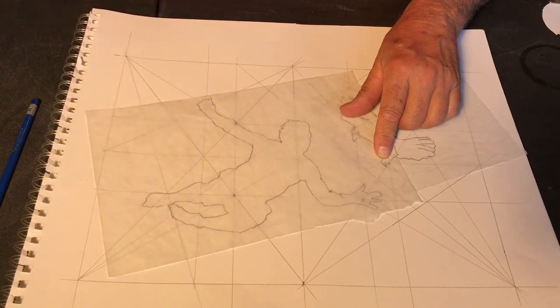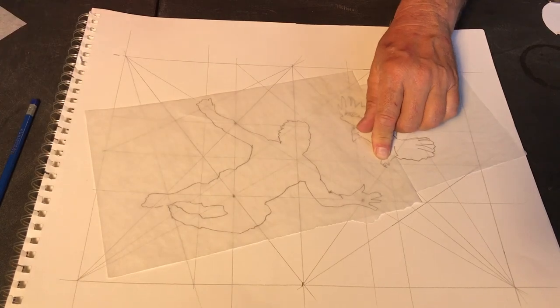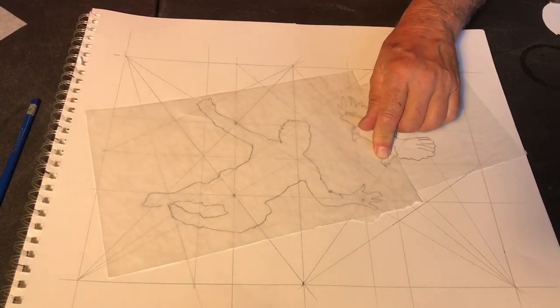Then I have another picture of a dancer, and let's see, where did I put her? She's hiding.